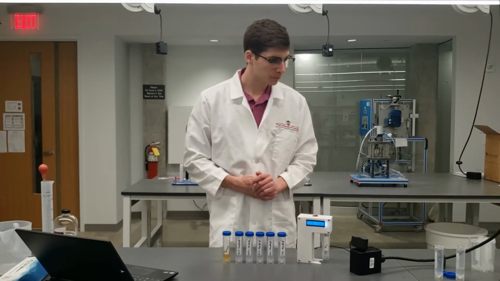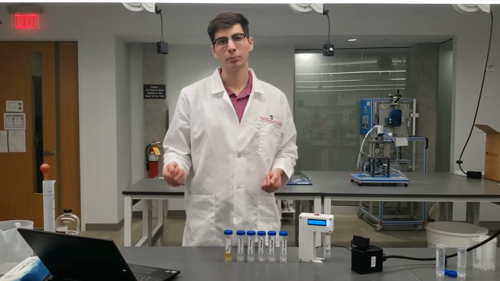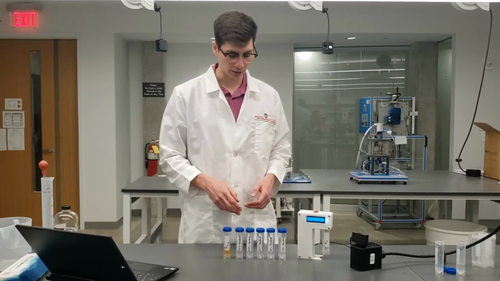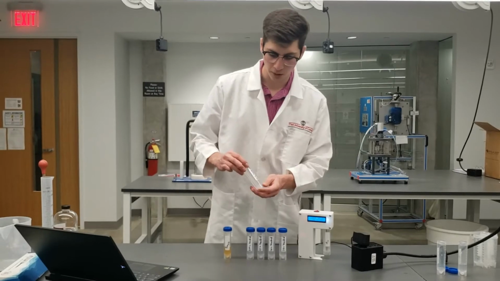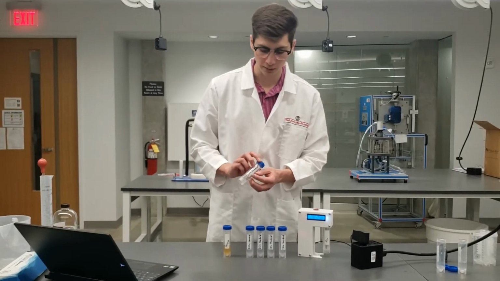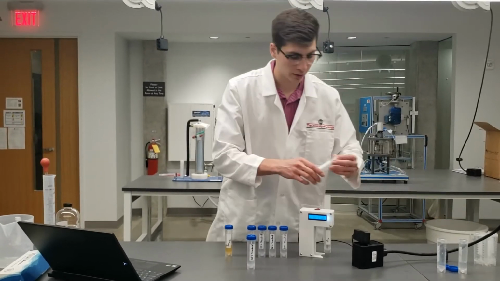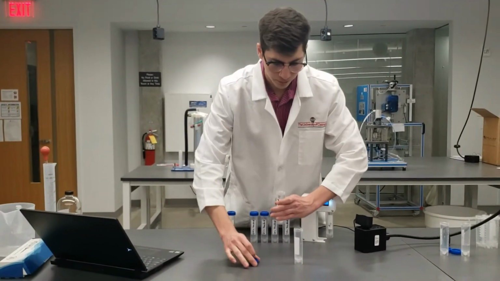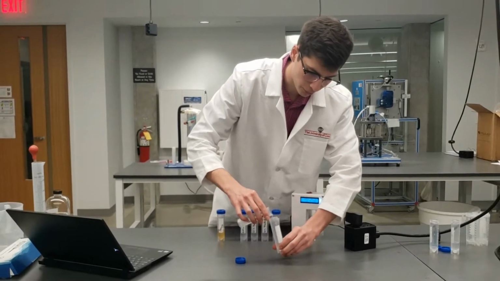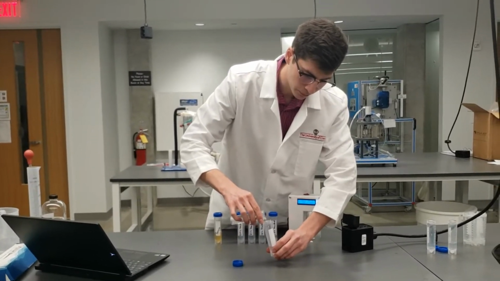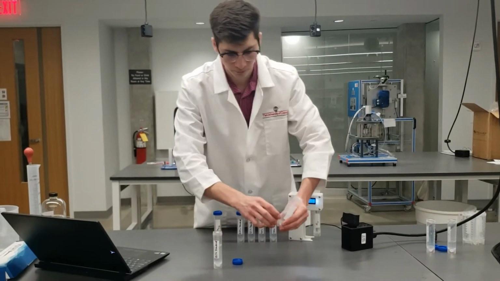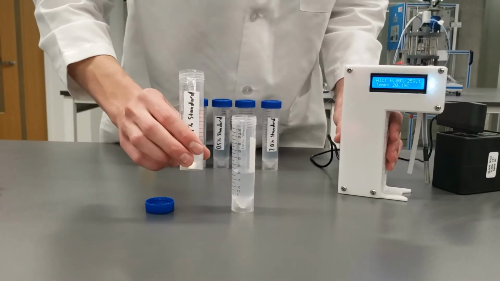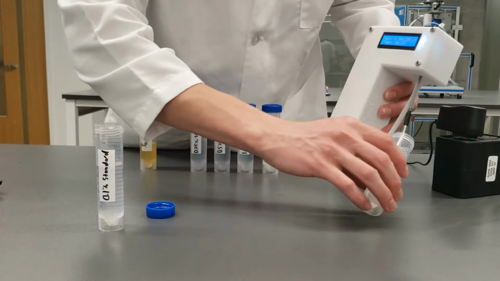So, like I mentioned previously when we were looking at the graph, we're going to do each of these samples in duplicate. So we're going to start with the smallest alcohol volume, which is 0.1%. We're going to grab a sample tube that's been rinsed out and just pour in about 20 mils, like that. So we have our 20 milliliters of 0.1% alcohol content standard.